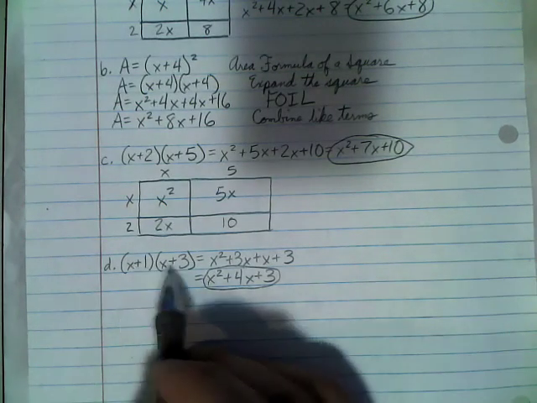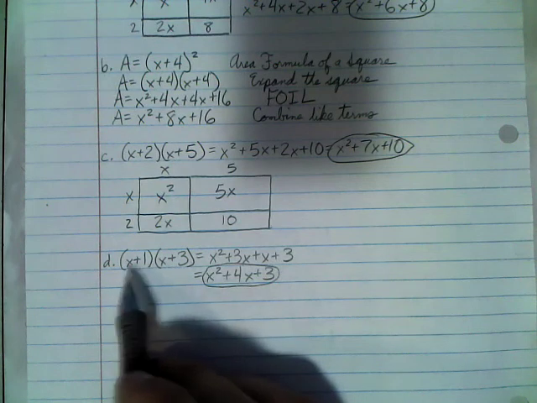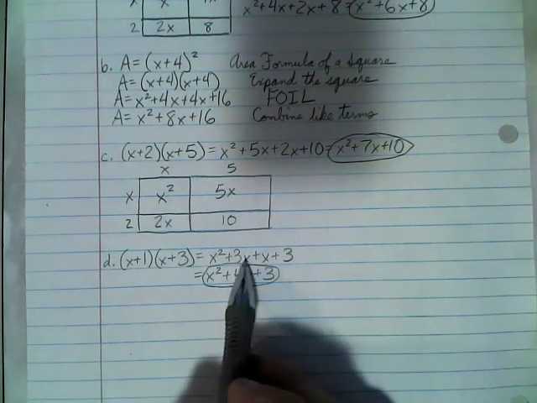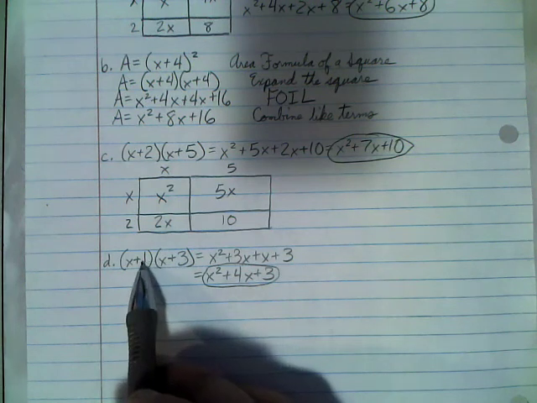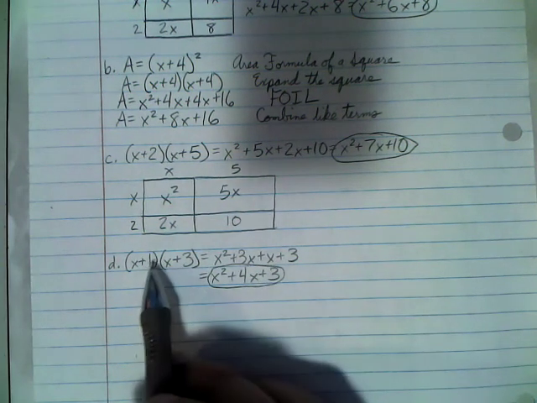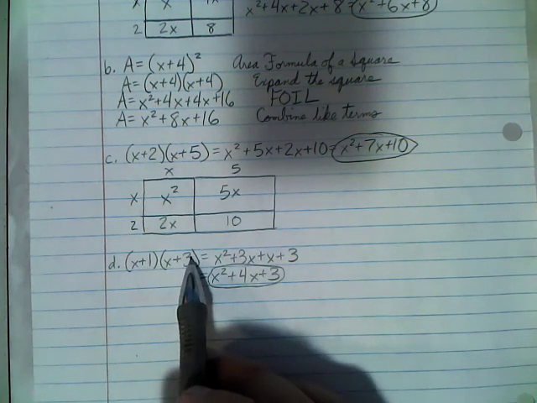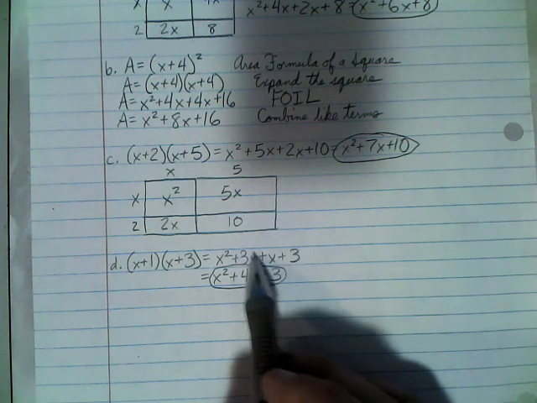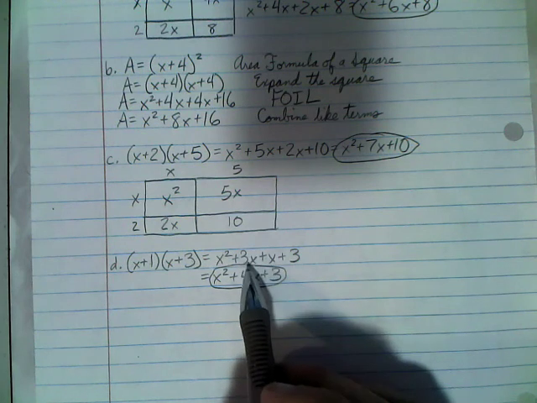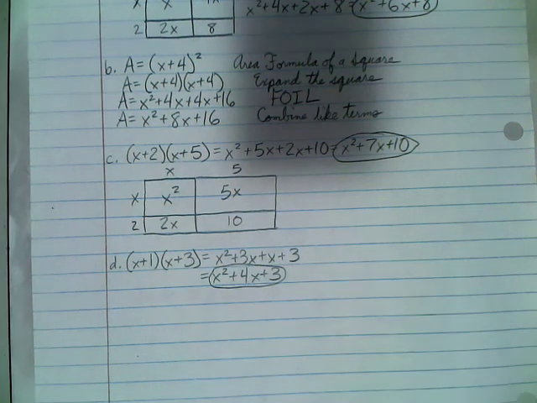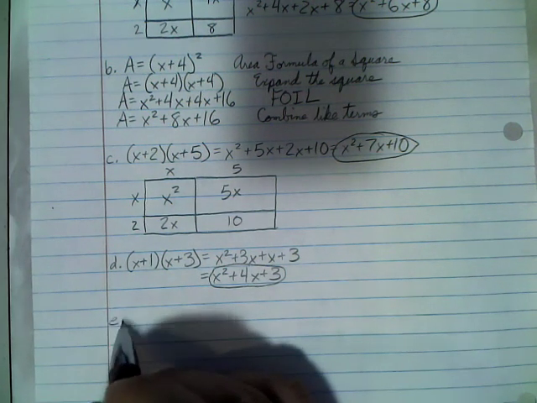So just to go over what I did there, I had this. So first was x times x. Outsides was x times 3, so 3x. Insides was 1 times x, so that's just x. And then last was 1 times 3, or just 3. Then I combined like terms, so I combined my 3x with my x. So if you have 3x and then add on another x, that's a total of 4x's. All right, E.